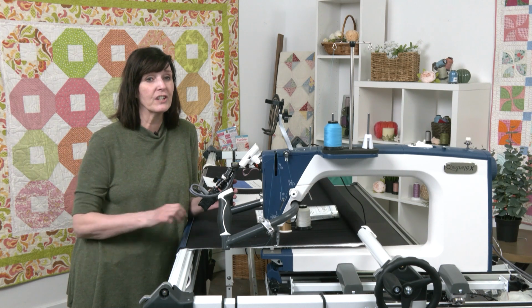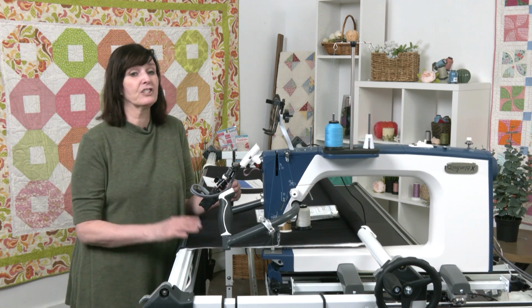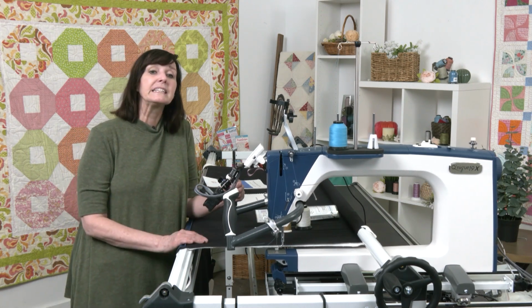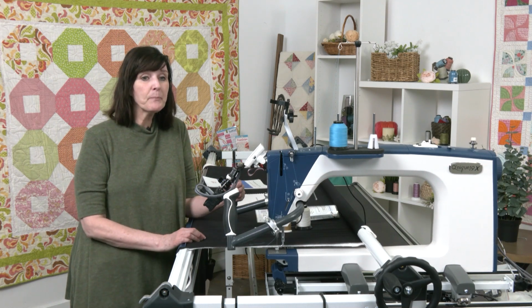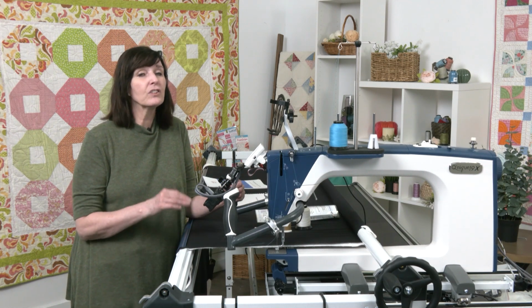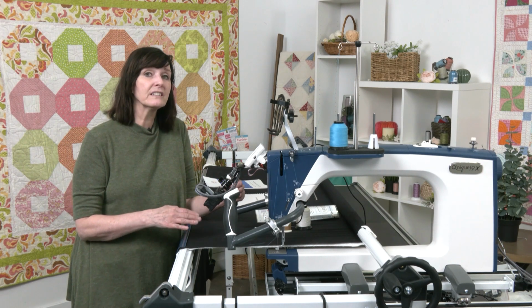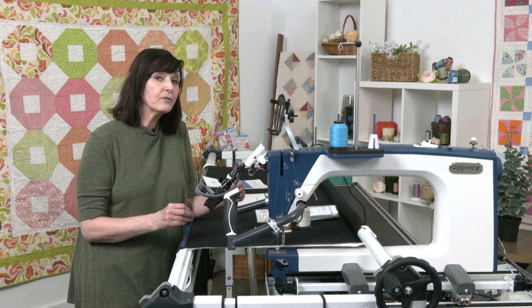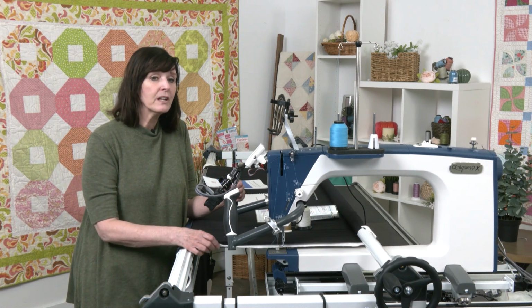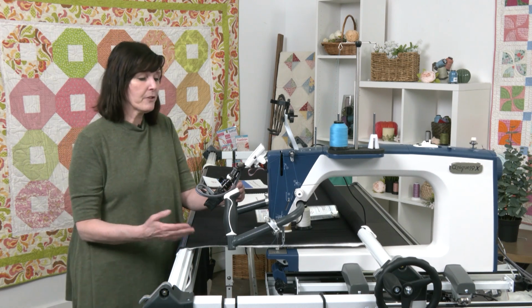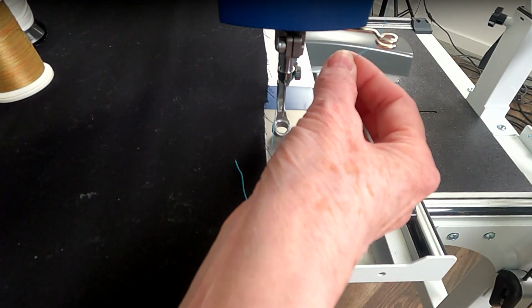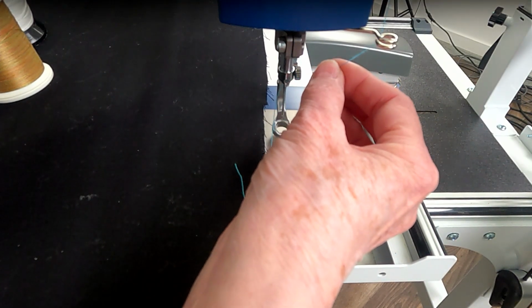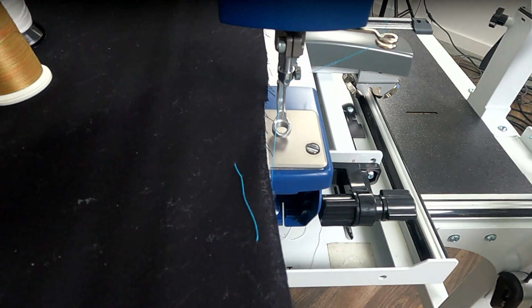on our tension. Tension can be affected by the type and weight of thread, the needle size, the thickness of the batting. Wow, it can have a lot of elements to what is causing tension problems. But once you understand what you need to look for and just make those adjustments, so let's jump in and talk about threads.